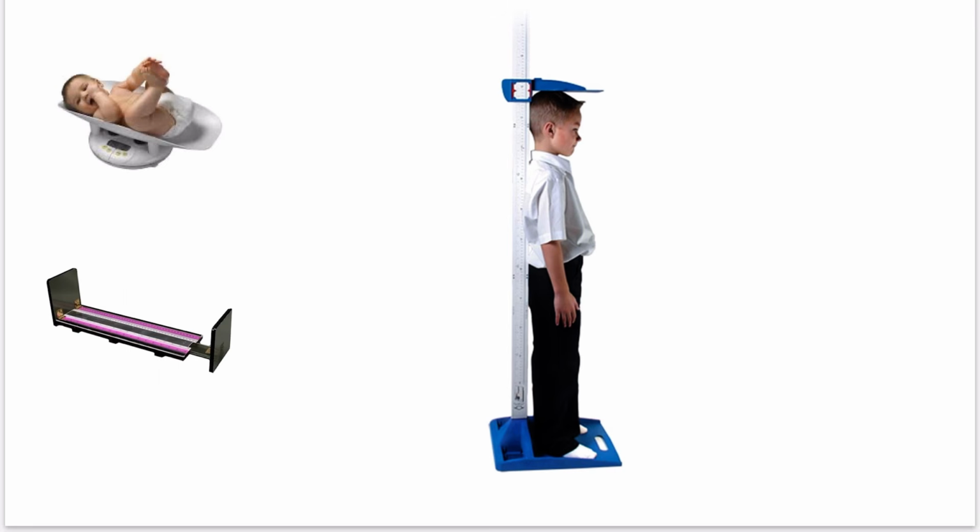Can you notice this image, image A? What is happening over here in this image A? A child is lying down on a scale, right? And the weight is going to be measured. So this is a digital scale on which the child is lying, and we are monitoring the weight of the child.